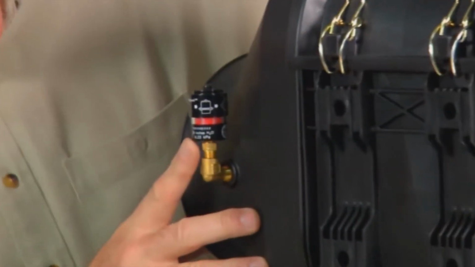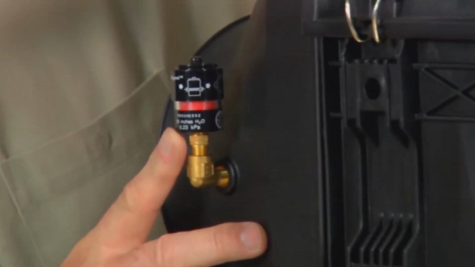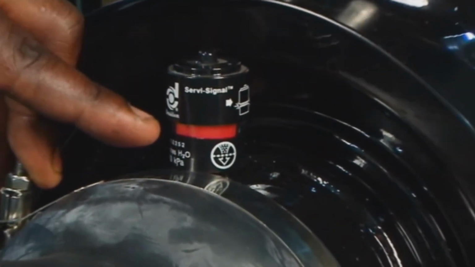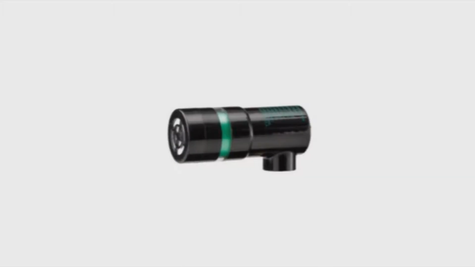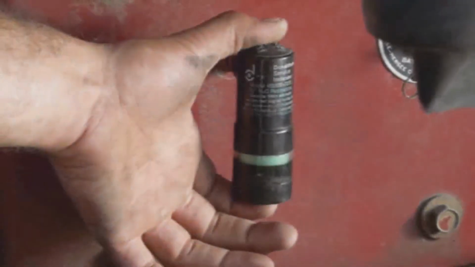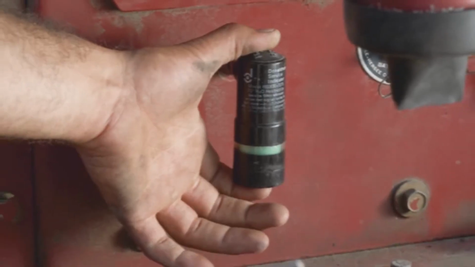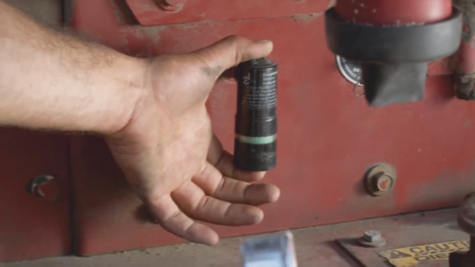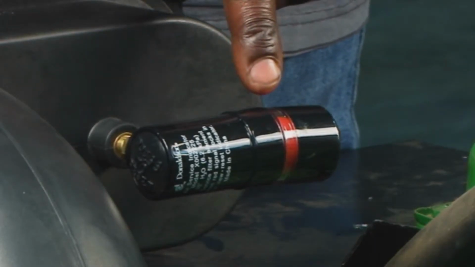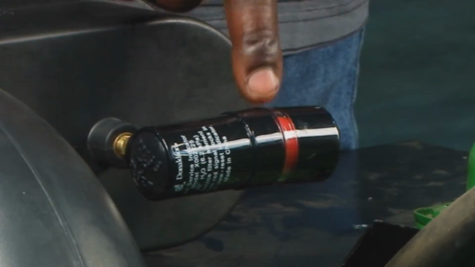The Donaldson service signal shows a highly visible bright red flag in the full view window when the restriction limit is reached. The Donaldson standard visual restriction indicator can be mounted directly on the air cleaner or remotely on the instrument panel or firewall. It shows bright red when the restriction limit is reached and filter service is needed.